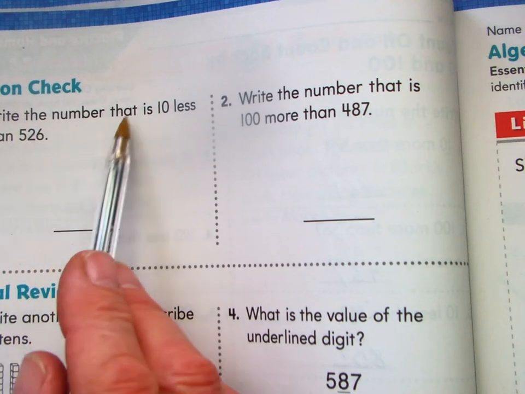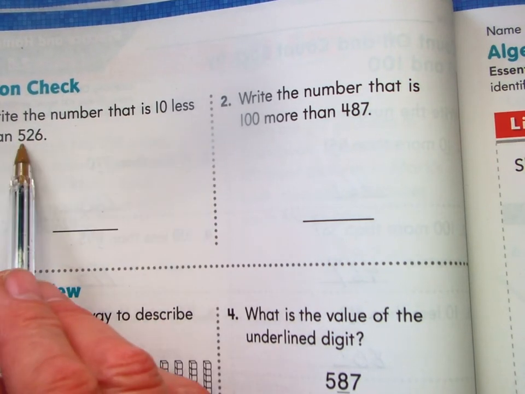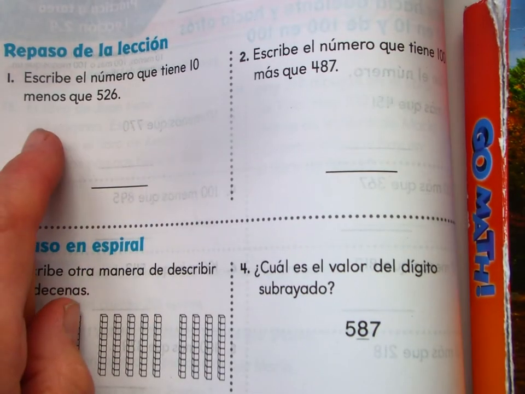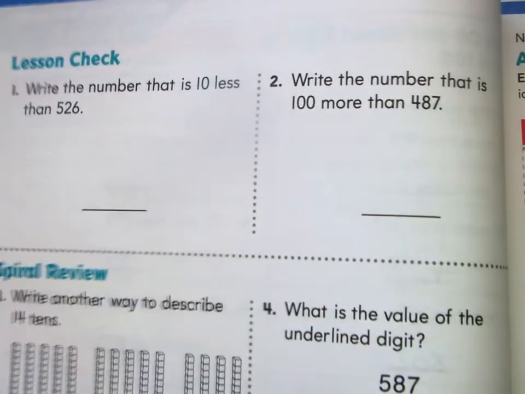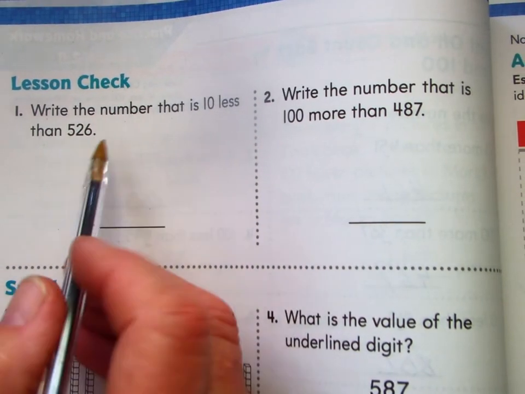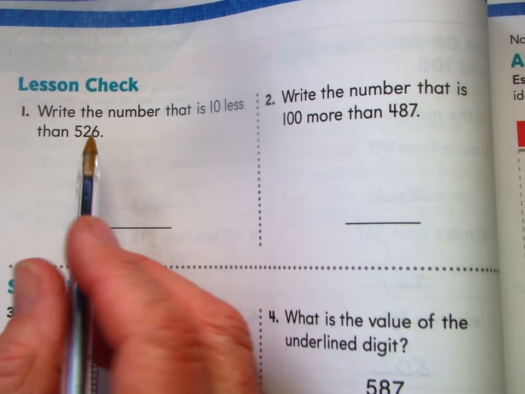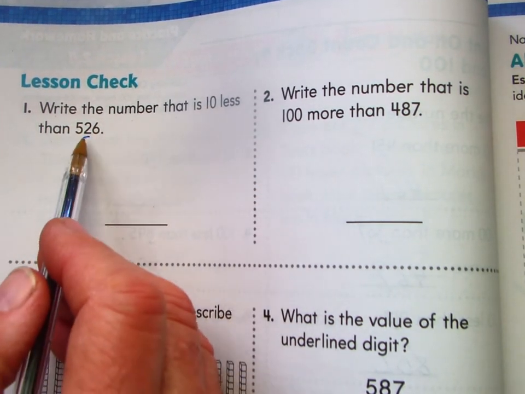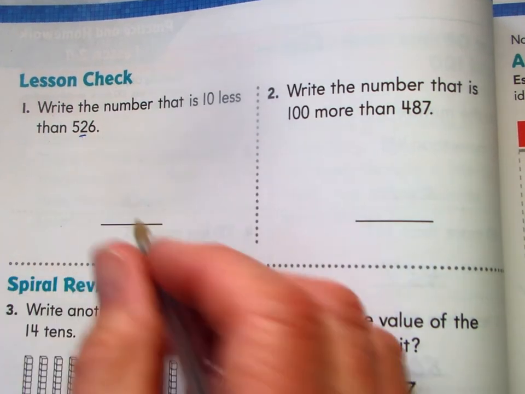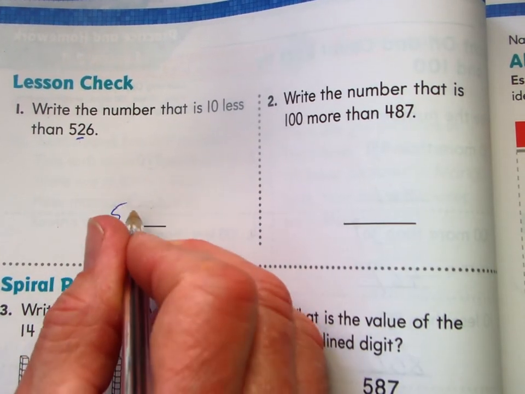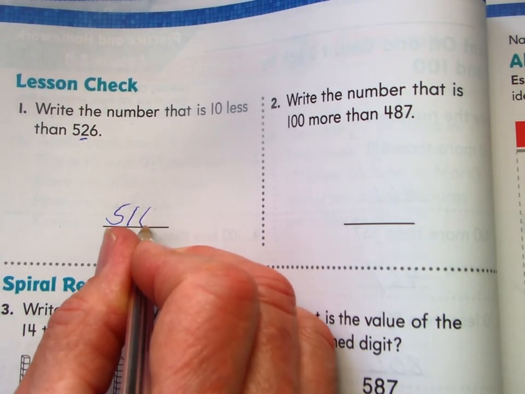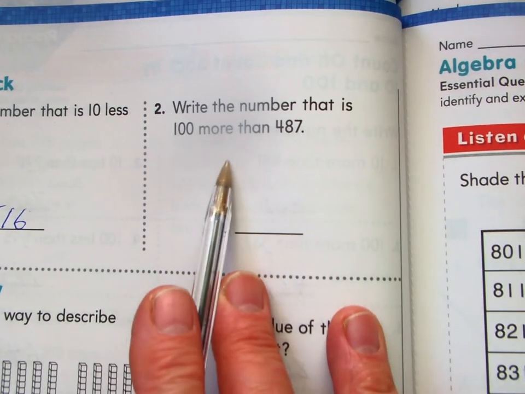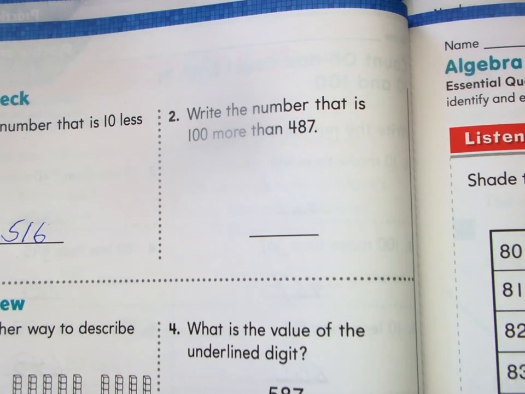Write the number that is 10 less than 526. Escribe el número que tiene 10 menos que 526. 10 less. The tens. How many tens? 2 tens. That's the tens. Y el número que es 10 menos, we have to take away one of the tens. Instead of 2, we're only going to have 1 ten. 516 is 10 menos. Try number 2 by yourself. Oh, you already did it.